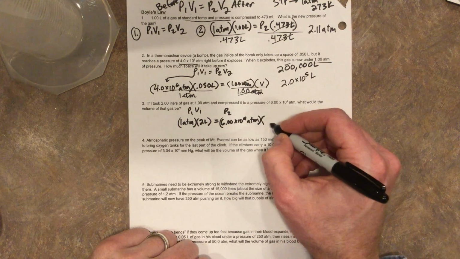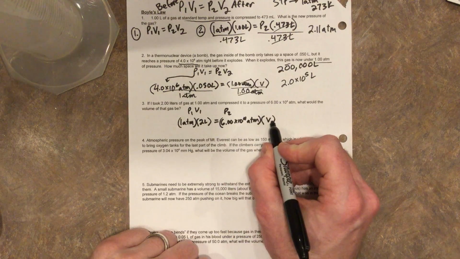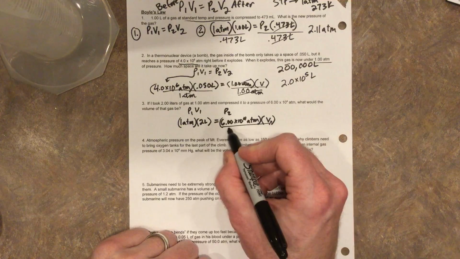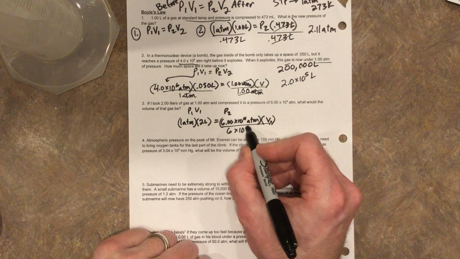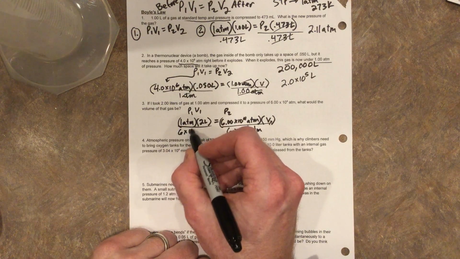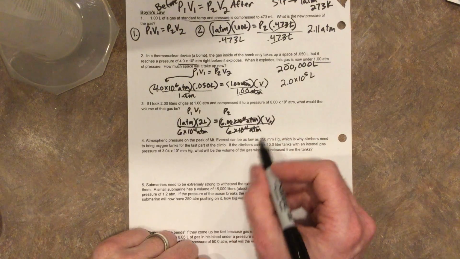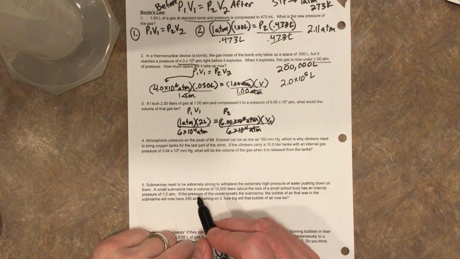And we're going to have a new volume. So I'm going to divide. I need to get rid of this number. I need the V2 by itself now. So I'm going to go 6 times 10 to the 4th over here, and 6 times 10 to the 4th over this side. These two are going to cancel. My V2 is going to equal all that stuff there.